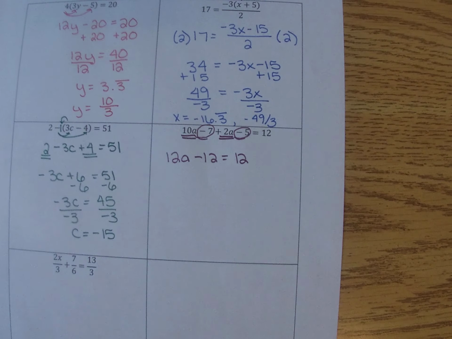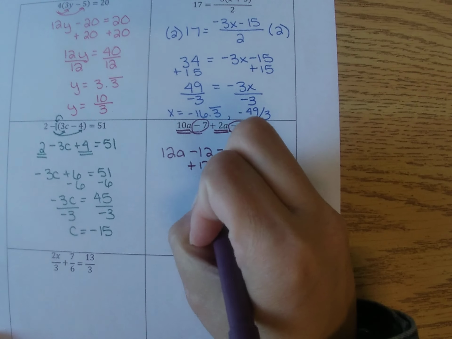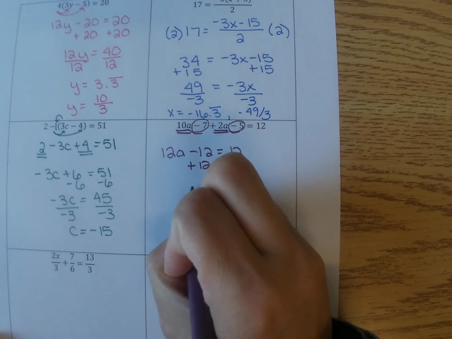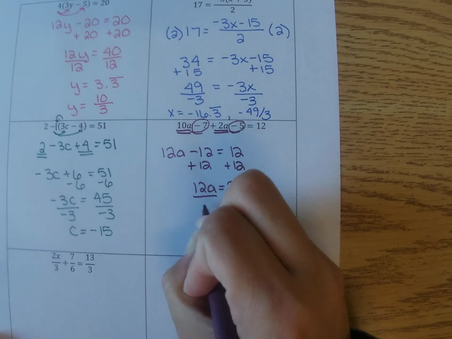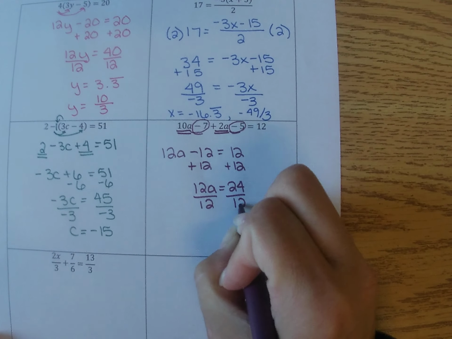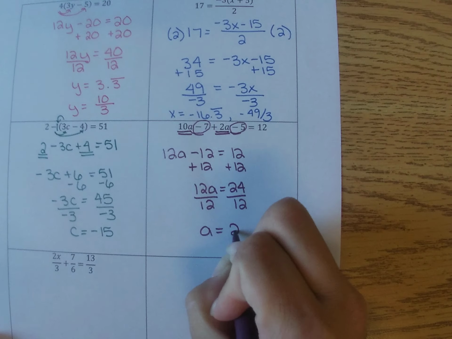Right, then we're just down to a two-step equation, so we can undo our addition and subtraction. And we can undo our multiplication and division. We'll get a equals 2.